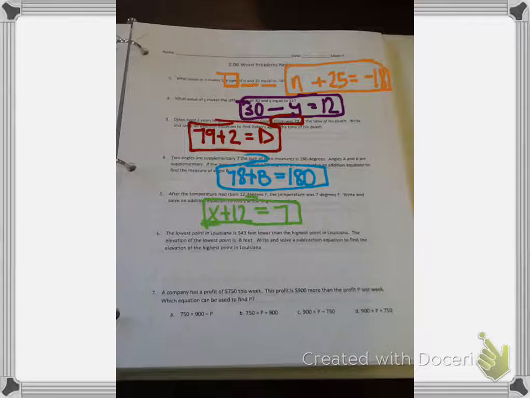Number 6, the lowest point in Louisiana is 543 feet lower than the highest point in Louisiana. The elevation of the lowest point is negative 8 feet. Write and solve a subtraction equation to find the elevation of the highest point in Louisiana. So the lowest point is 543 feet lower than the highest point.